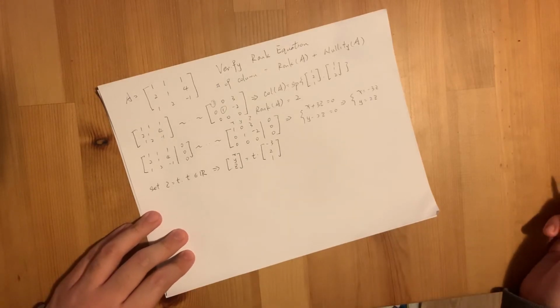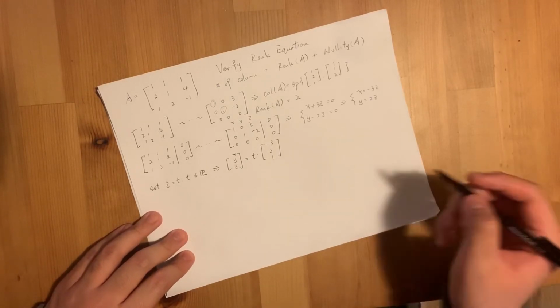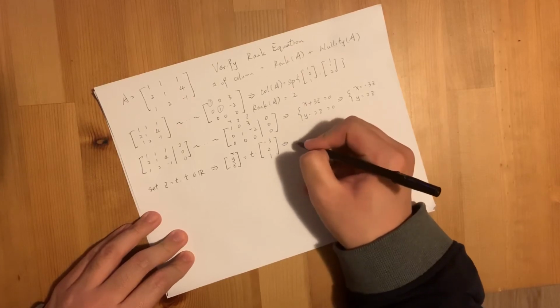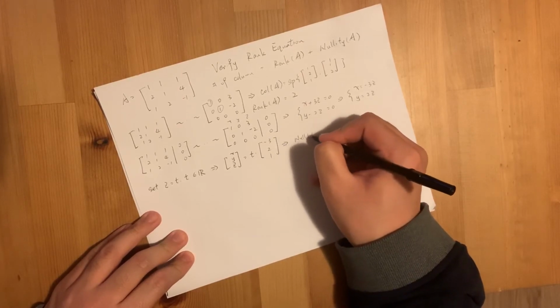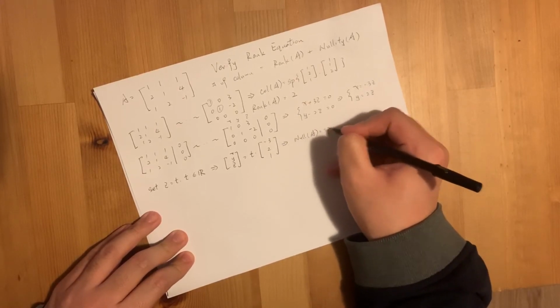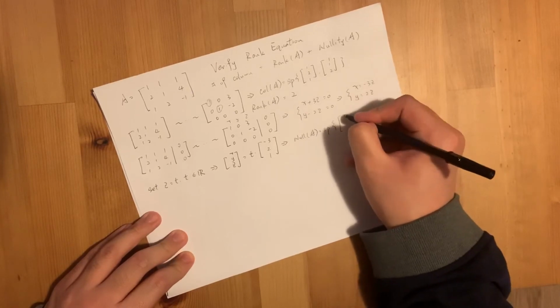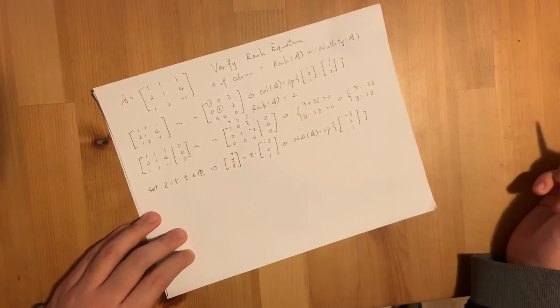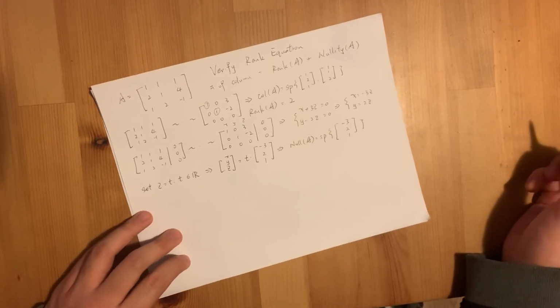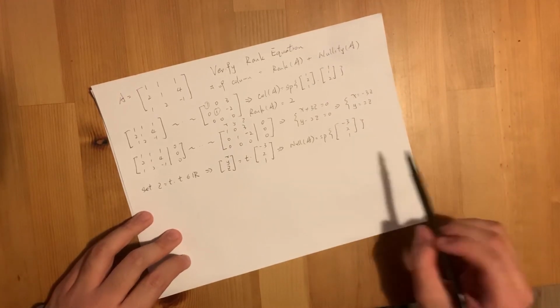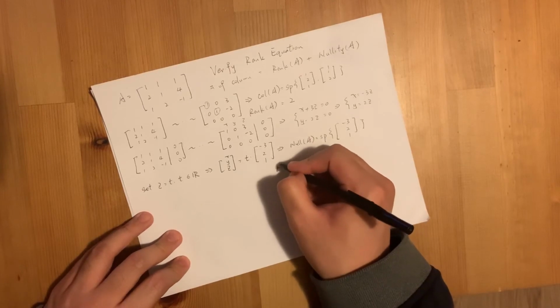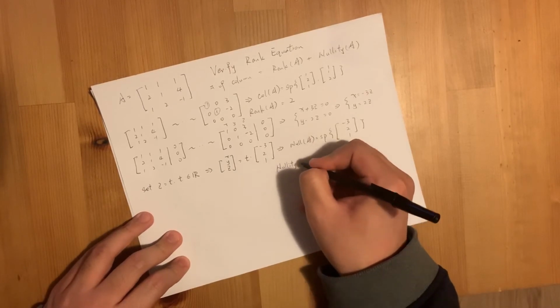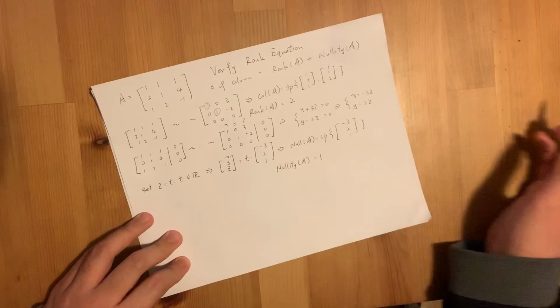After this step, according to how we find the null space, the null space of A equals the span of (-3, 2, 1). And of course, the nullity of this matrix, which is the dimension of the null space, is 1, since there's only one vector inside.